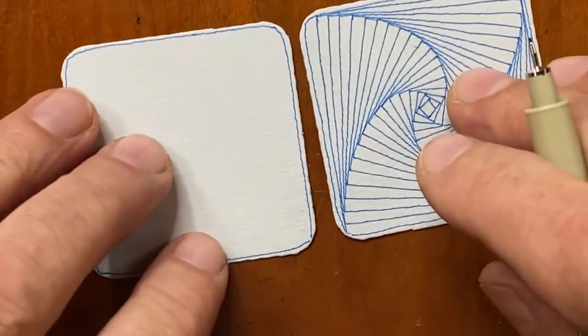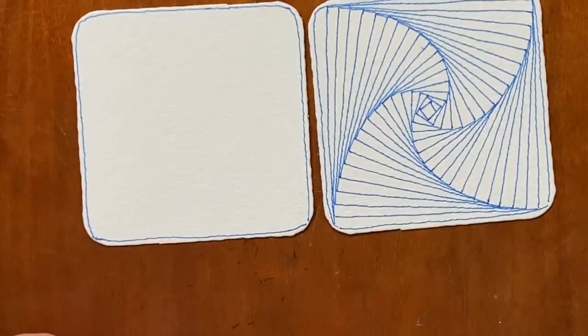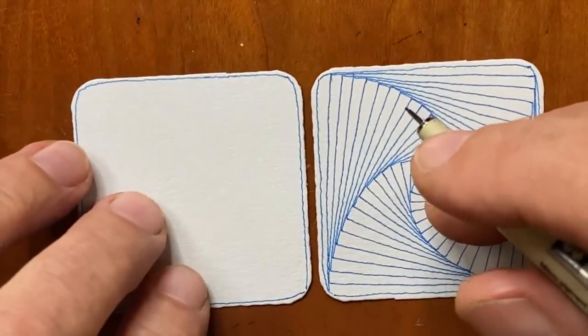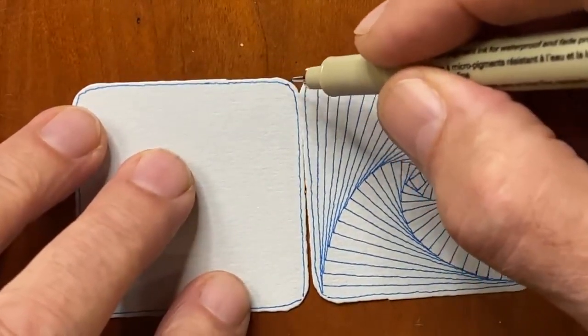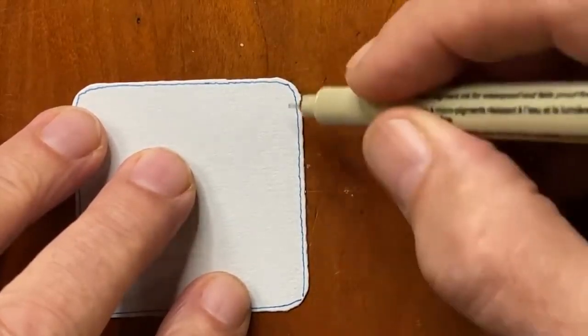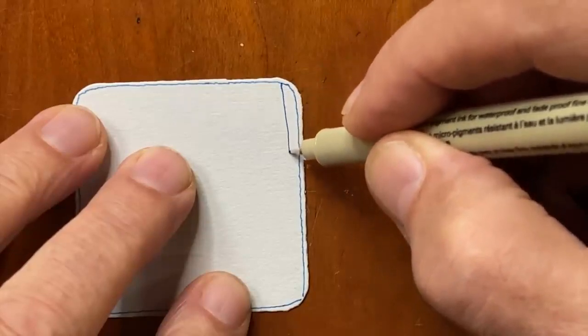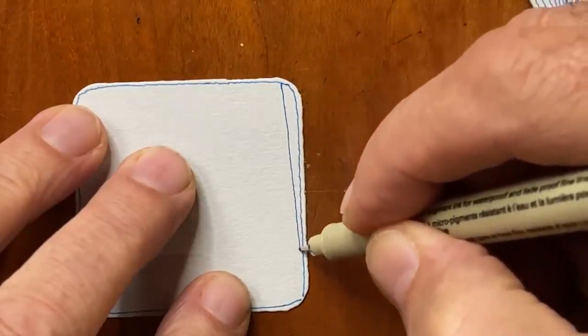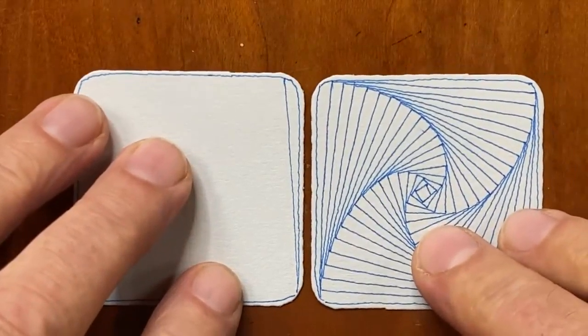Because I'm right-handed, I want to hold this smaller tile. Instead of starting at the corner and going to the line, I'm going to start at the line and then go to the corner. So in this way, I'm going to make a mirror image of the first one. So you can see there, right?